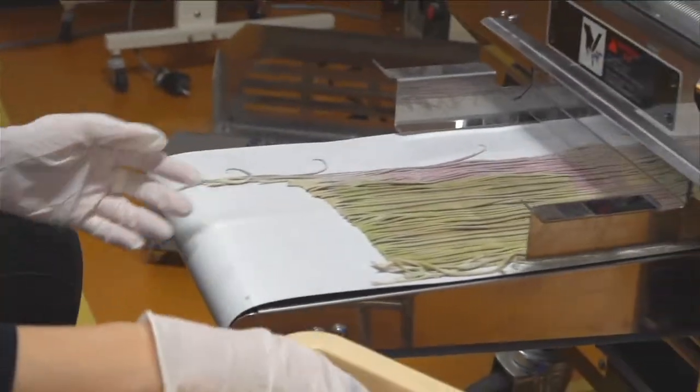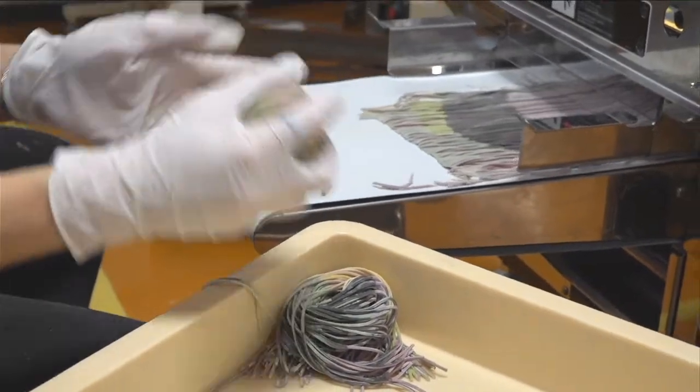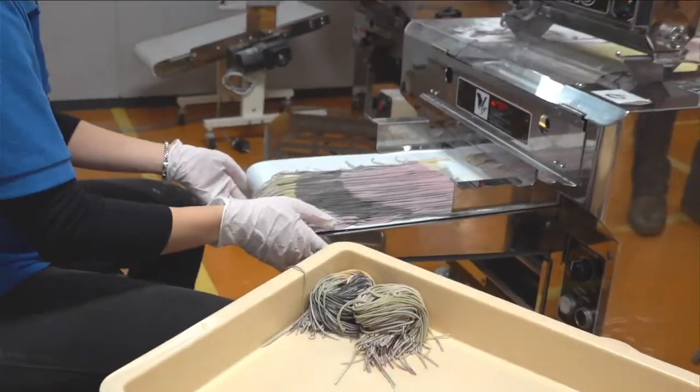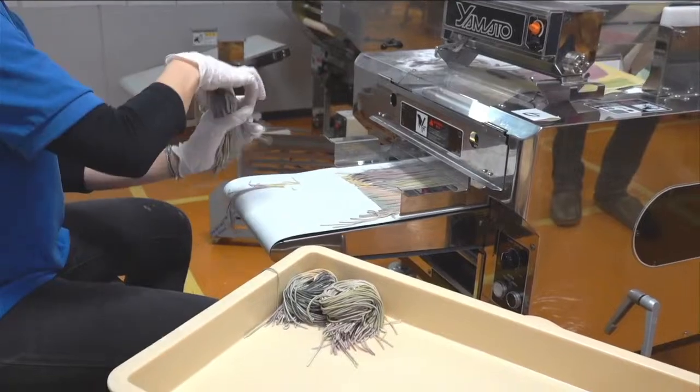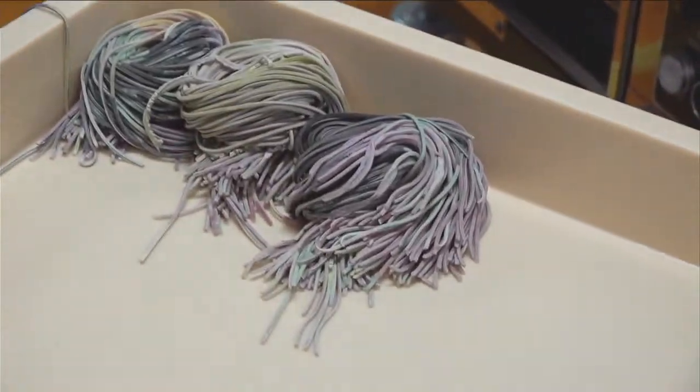Yeah, so noodles coming out, and you see it's very random, what we made, right?